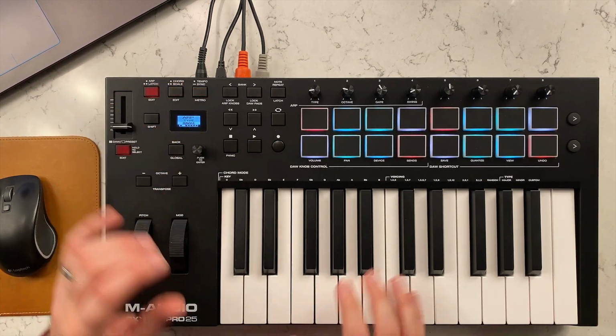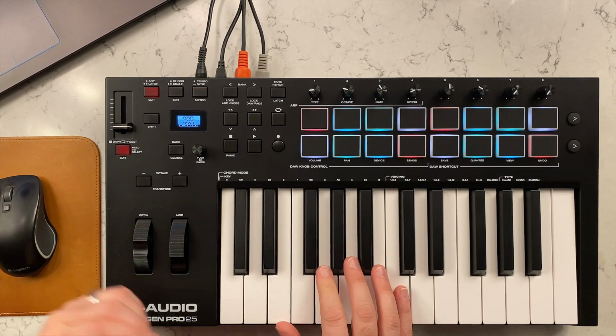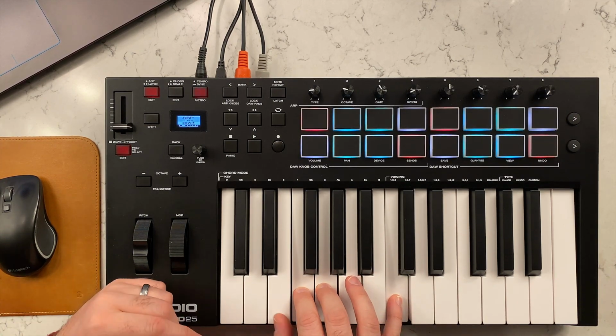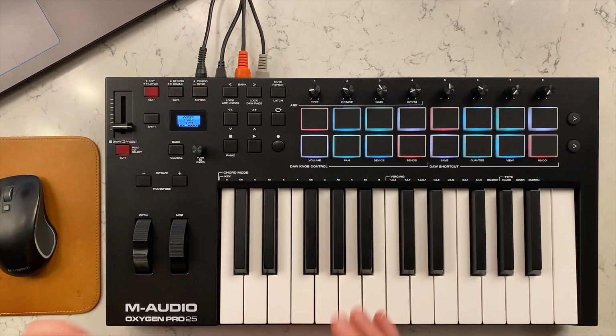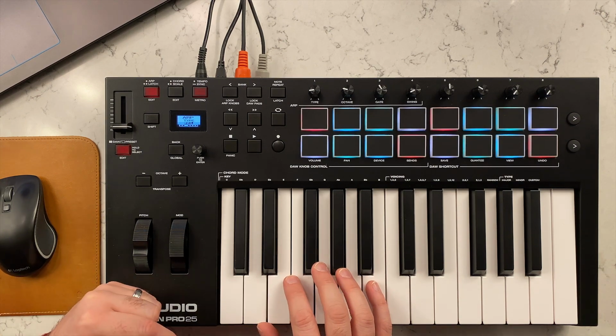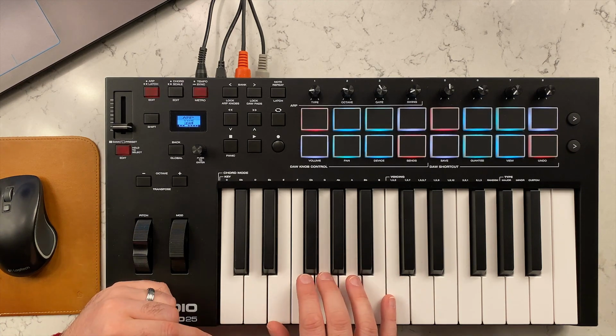I could change that to down, which is going to start at the top note. Basically the reverse of the up. And then we have Incl, which I'm not exactly sure. I tried to look up what that stood for. Let me know in the comments below if you know. But basically what that's going to do is it's going to double the top and the bottom note.